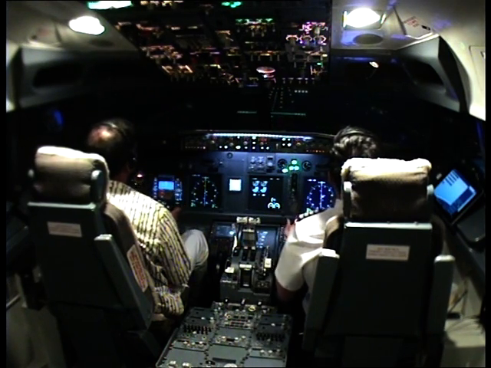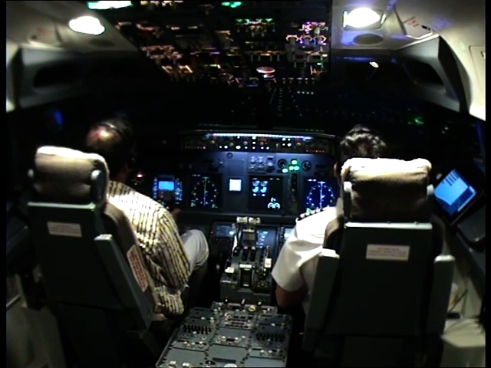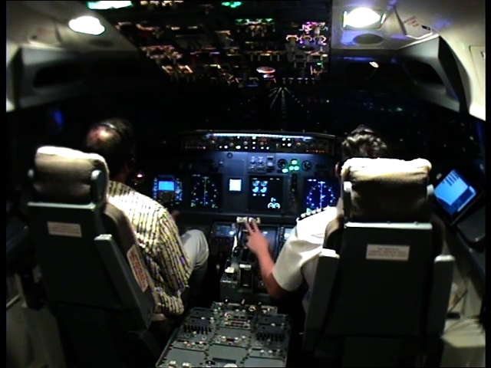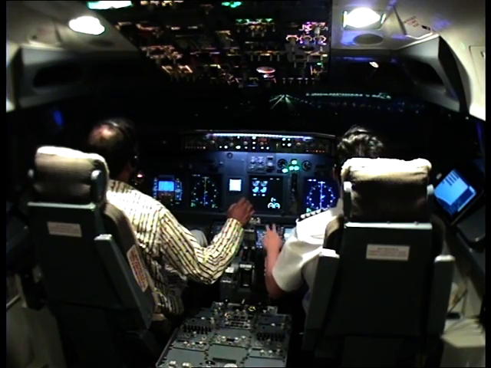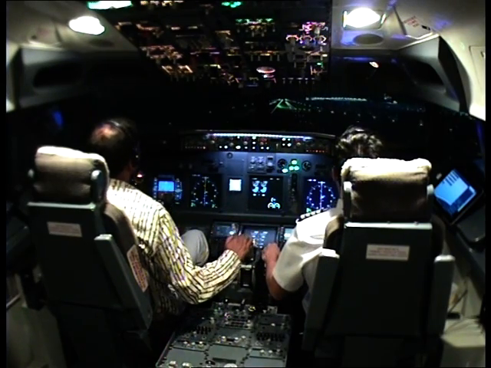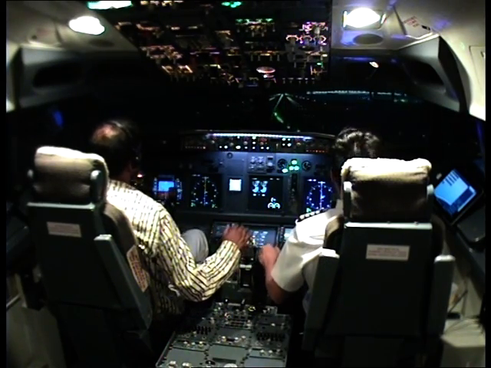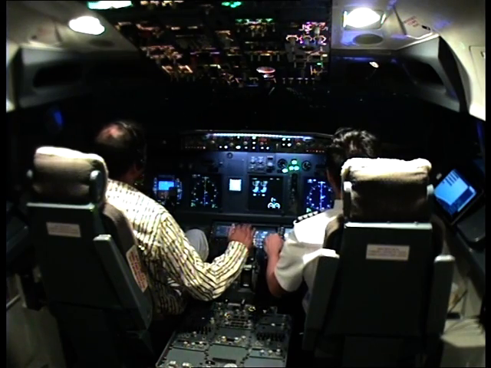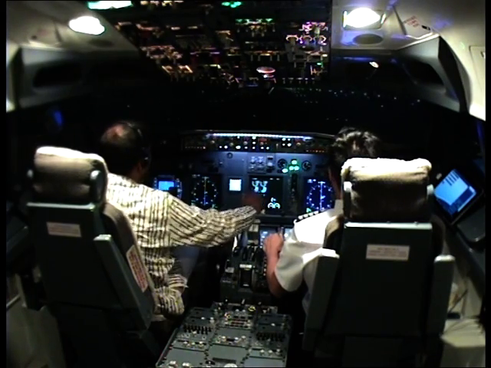Minimums. Remember to raise your nose to flare the aircraft. 100. Power back at 50 feet. 20. 10. Power back. So we end up on the runway. So take off, yeah? Take off, that's right. That's it.